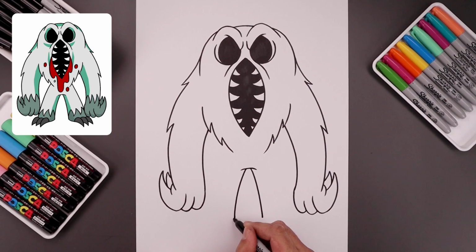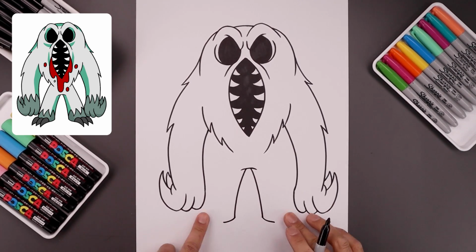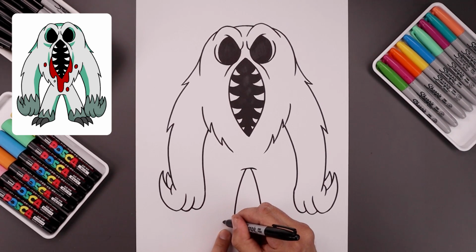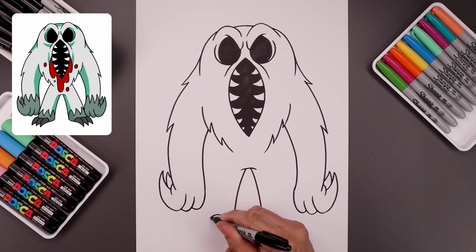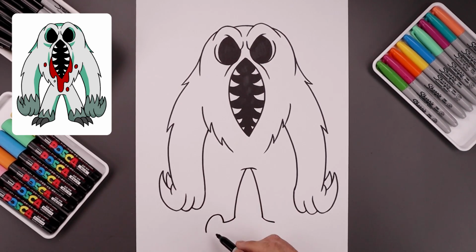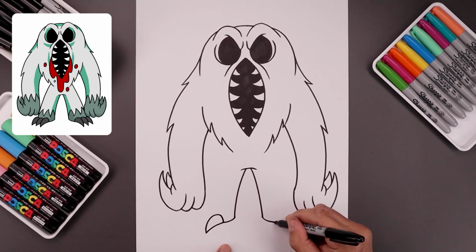Let's round out the bottom of the foot, coming down and out towards the first claw. Now we're going to draw on the first claw. Let's start from the edge of the foot, we're going to go up toward the top, and then bend the claw coming down. And it's going to close off the bottom with a curve coming in towards the bottom of the foot.